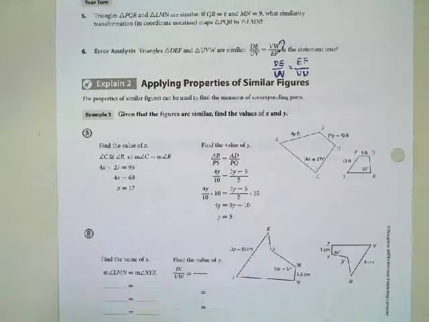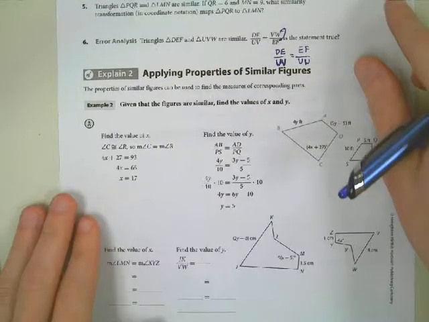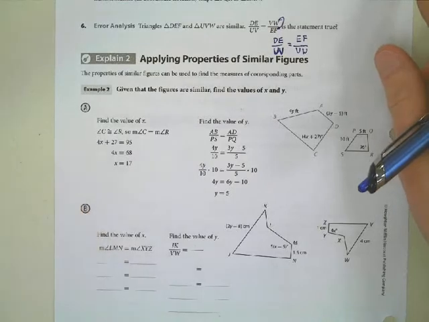Oh, I'm sorry. It should be DE over UV, so that stays the same, but then it equals, you flip them, EF over VW. That's all. Okay?